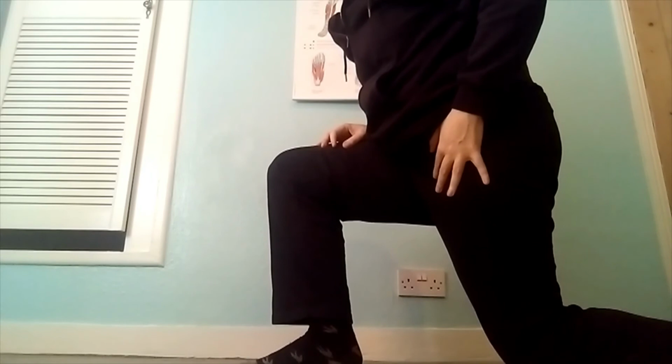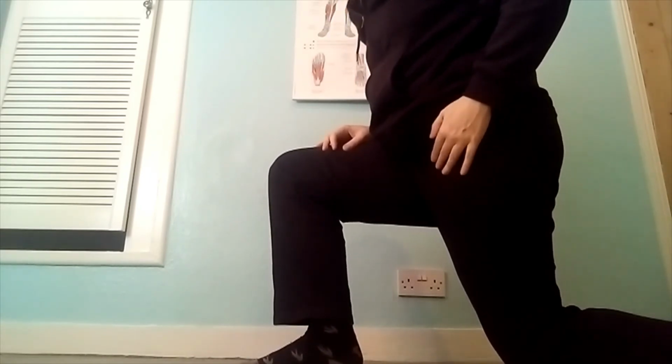And then we're going to press the hips forward, engaging through the back glutes there. And you'll also feel a bit of a stretch down the front of the hip there. And then relax. And then you can repeat a few times and then repeat on the opposite side.